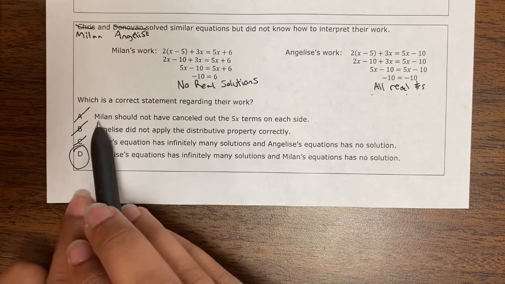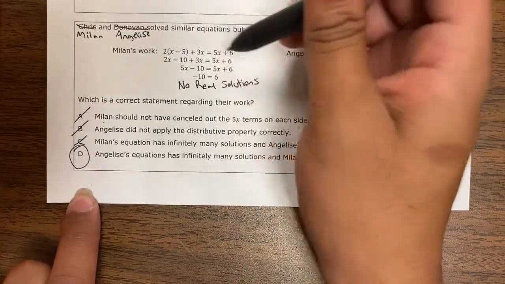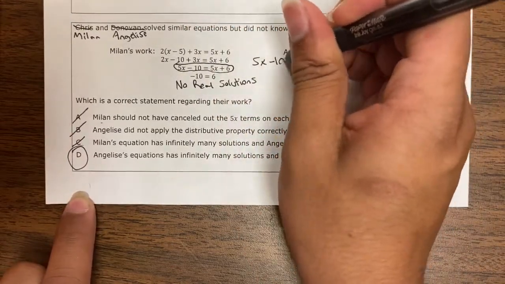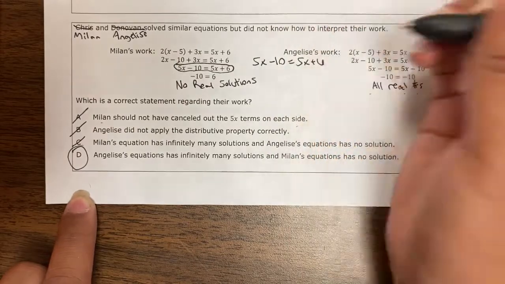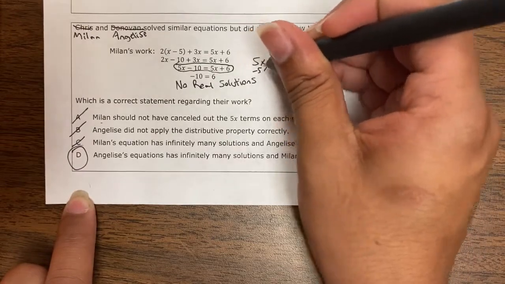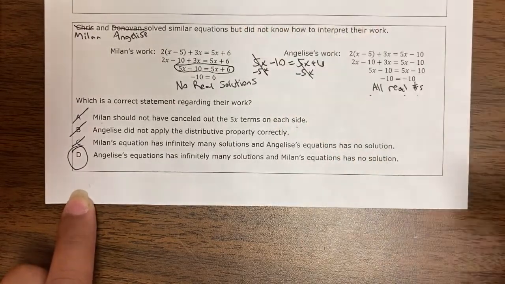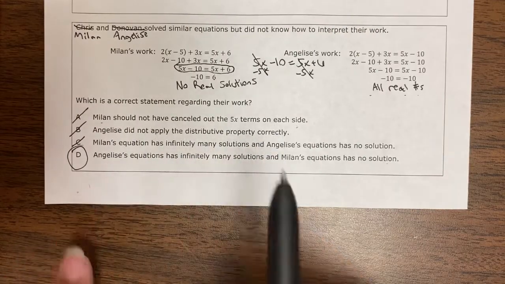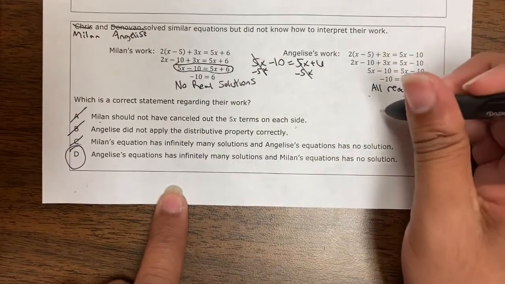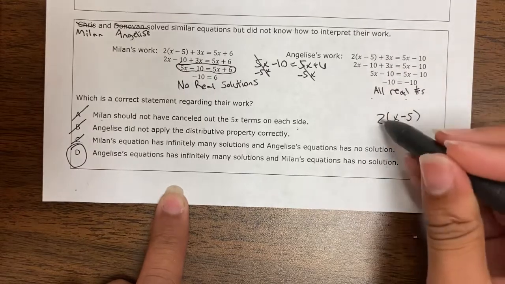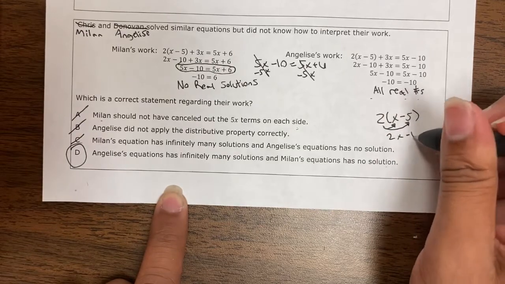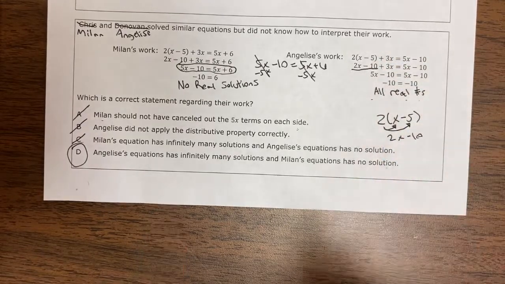And I realize I didn't cover A enough, so I just want to show you what that looks like. They're talking about in step 3, when he had 5x minus 10 equals 5x plus 6. I want to get all the variables on one side, so let's say I subtract 5x on this side. That would cancel both sides out. So he actually did that correctly. Where it says she didn't distribute correctly, 2 times x minus 5, 2 times x would give me 2x. 2 times negative 5 would give me negative 10. She did get that, so she did that correctly.